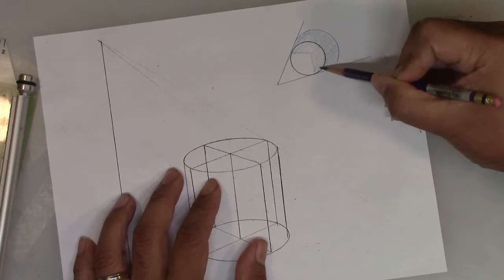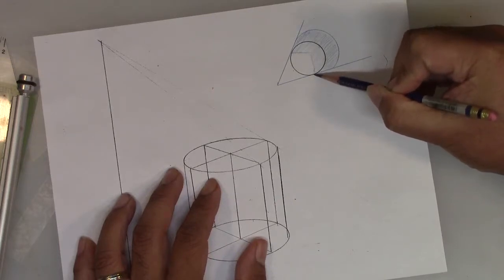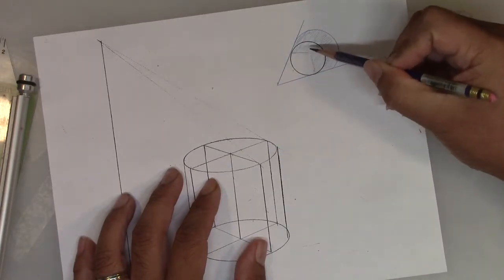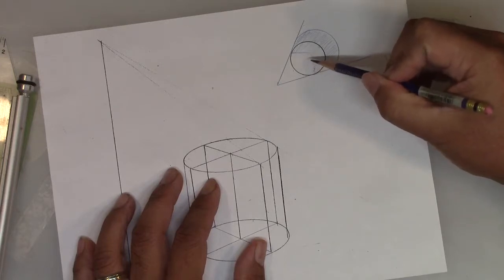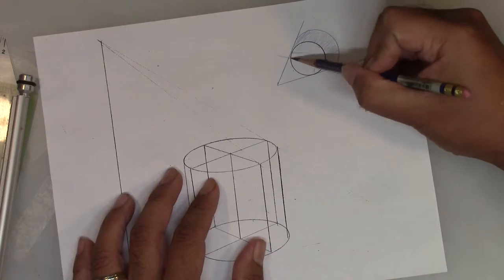Okay, because why? The tangencies, the core, will start happening here, and with the sunlight, if you remember, usually the number one read is pretty bright. Your number one is still here, right?